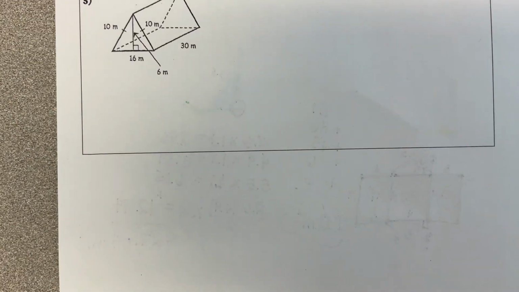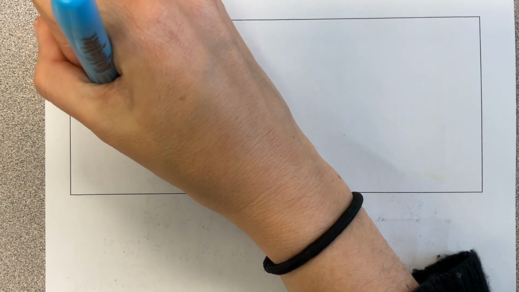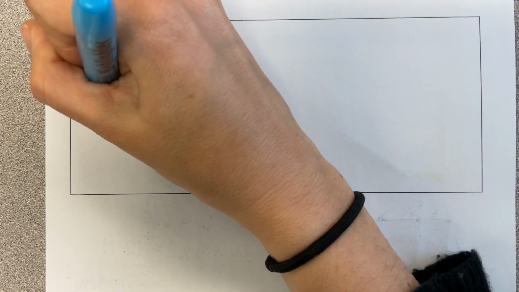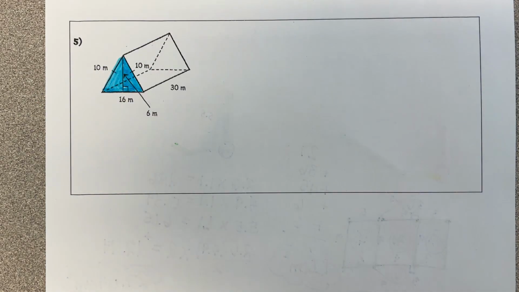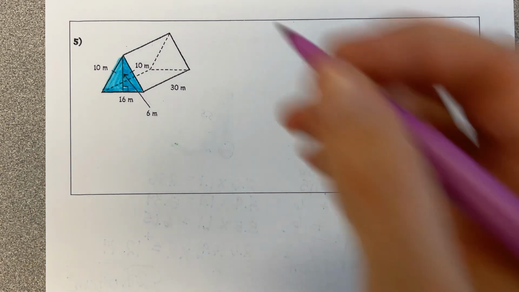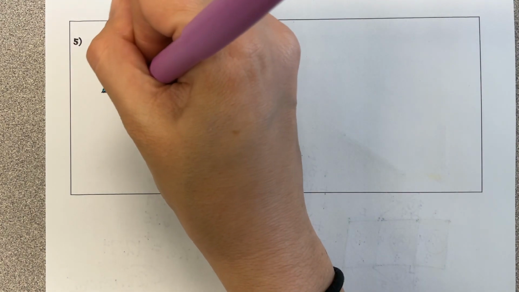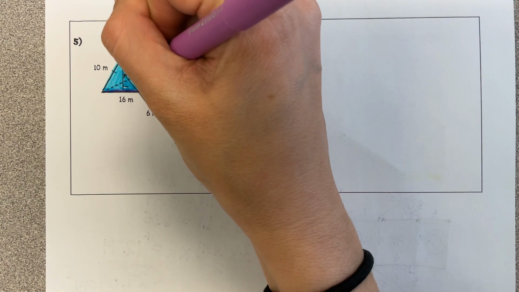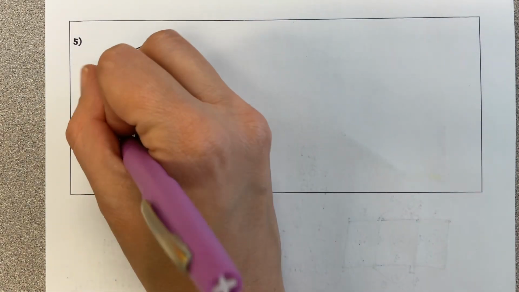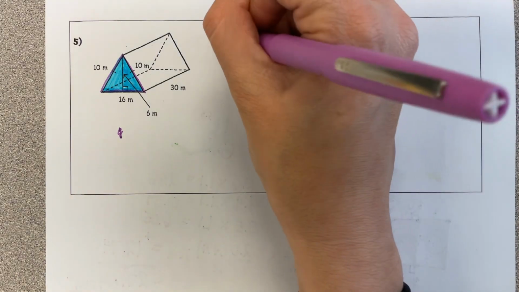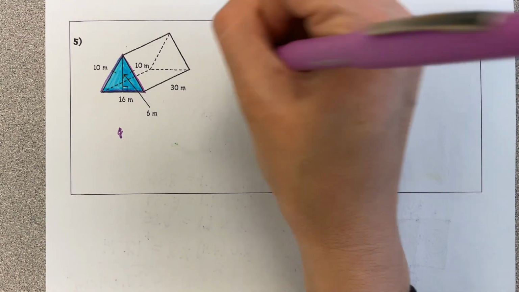All right, last one. Finding my triangle, highlighting it. We need the 3 side lengths of the triangle here. This side length is 16, this side length is 10, this side length is 10. So I'm going to write over here, 16, 10, and 10.